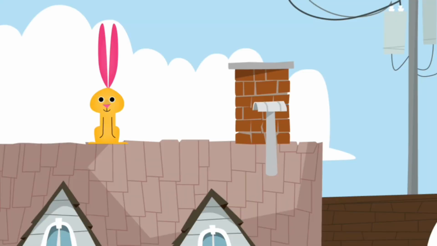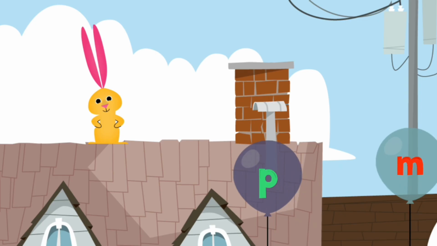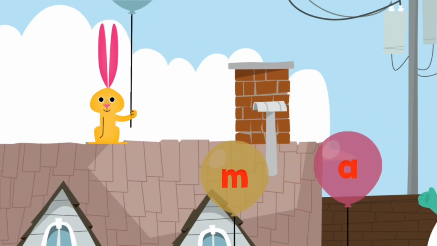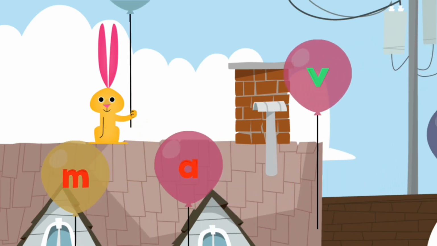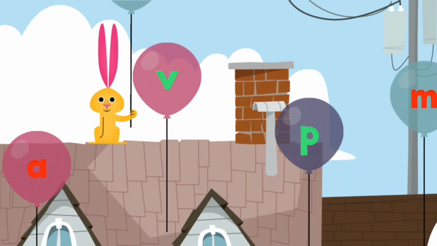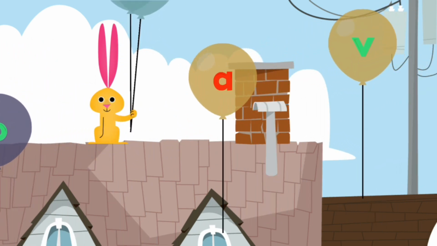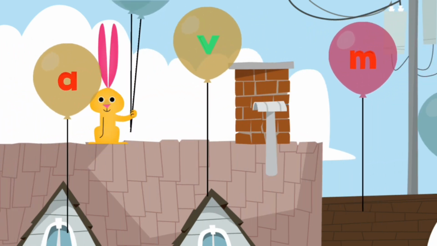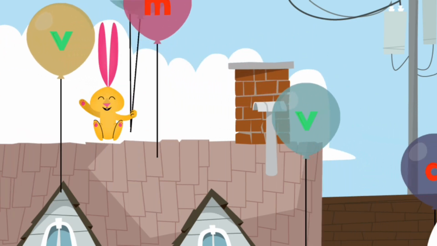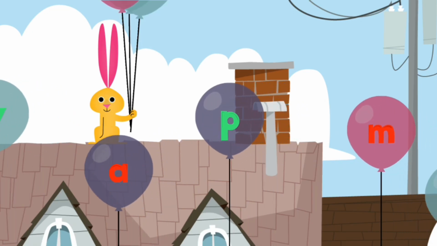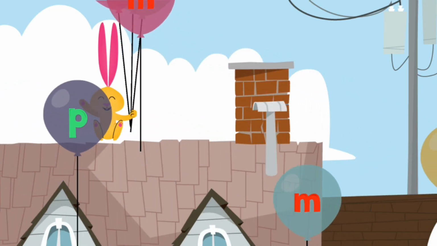Drag the letter M to the rabbit. Woohoo!